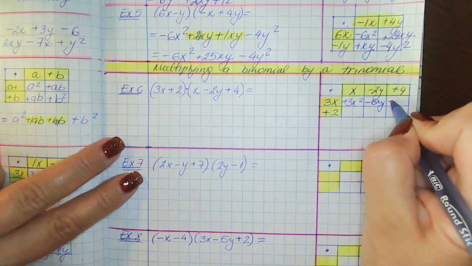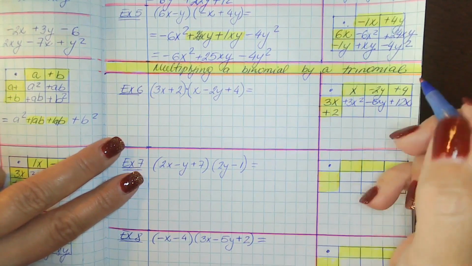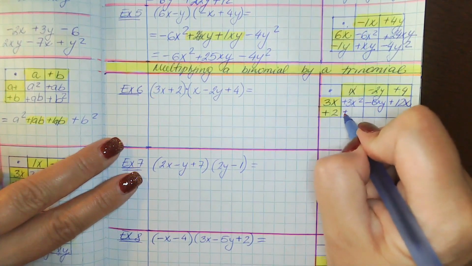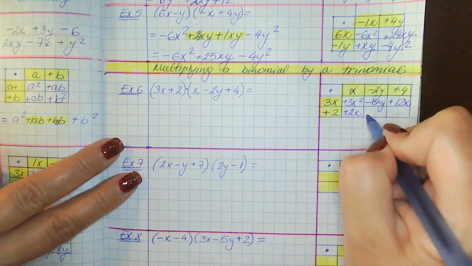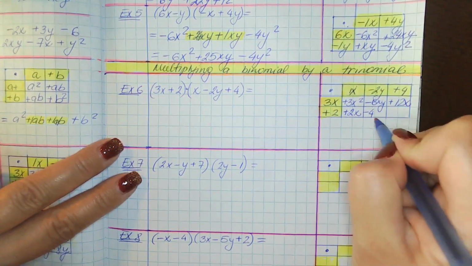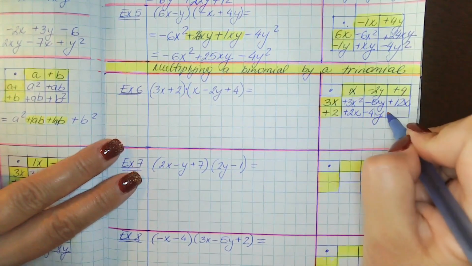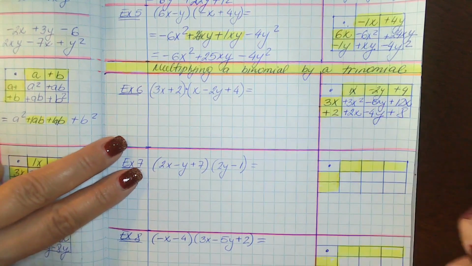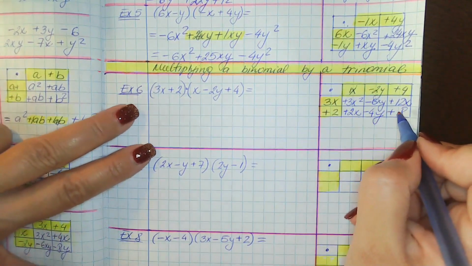Positive times positive would be positive 12x. Positive times positive, that would be positive 2x. Positive times negative will be negative 4y. And then positive times positive will be positive 8. So you're multiplying across every term of the first expression by the terms of the second.